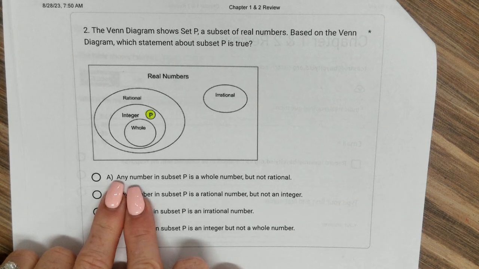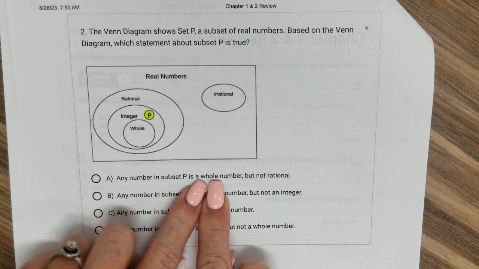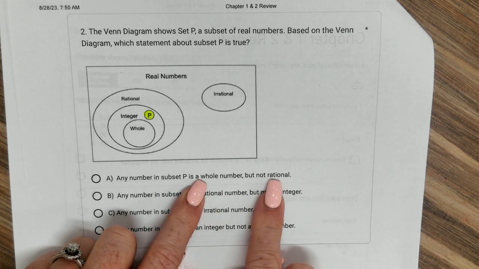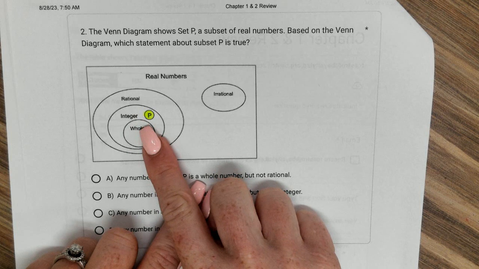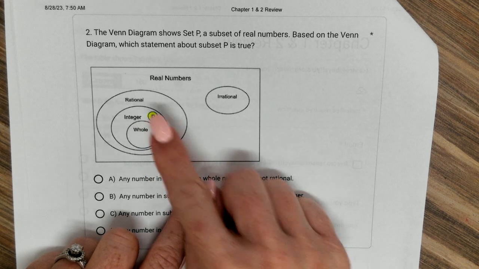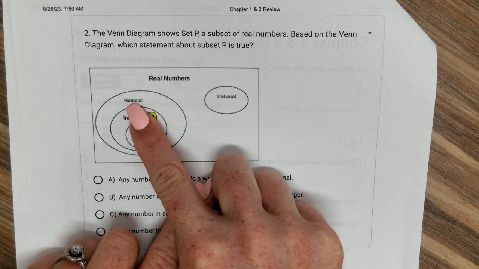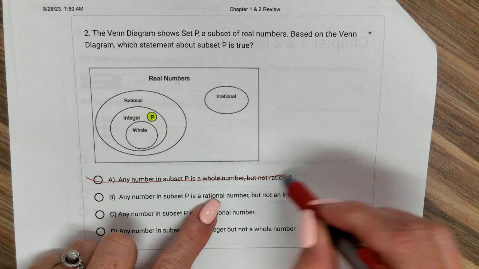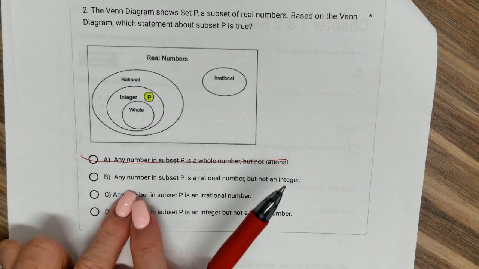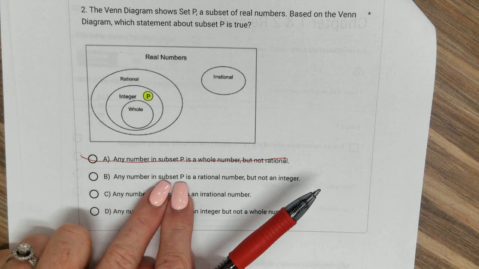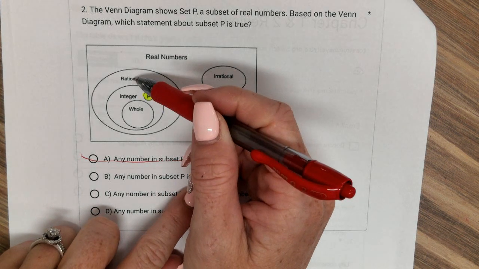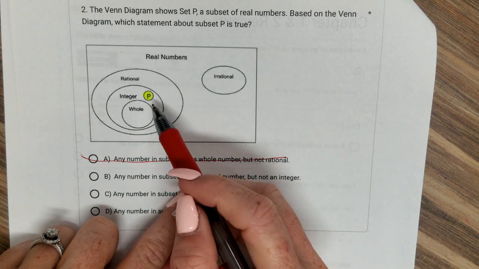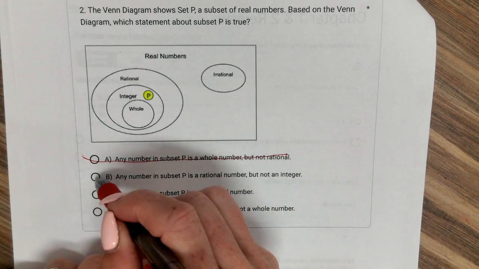All right, let's look at A. Any number in P is a whole number, but not rational. This is a whole number. Any integer is whole, yes, but it says not rational. Are integers rational? They are rational, so it's not A. Letter B. Any number in set P is rational. Okay, is set P rational? Yes, but not an integer. Well, that's not true. They are an integer, so it's not B.